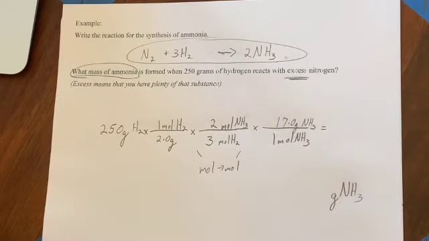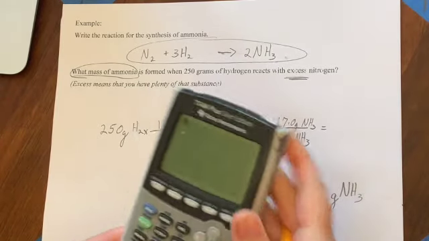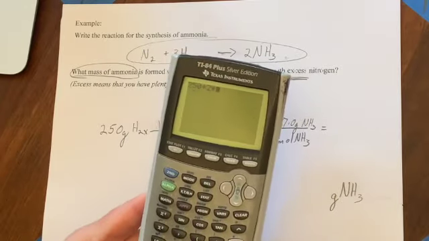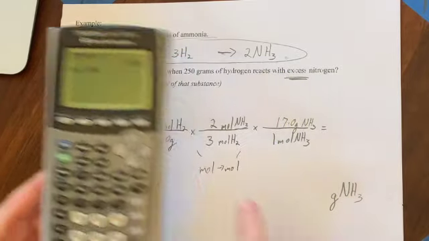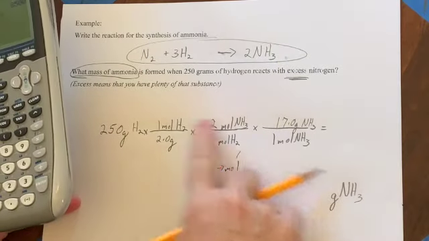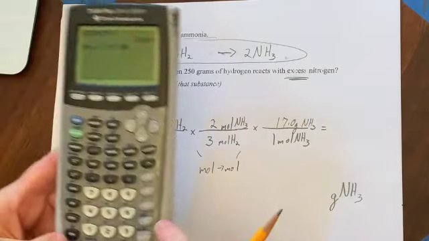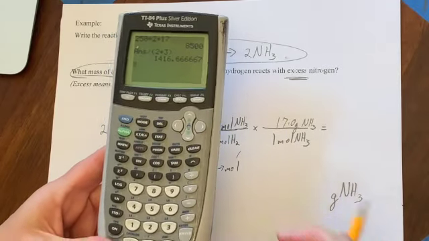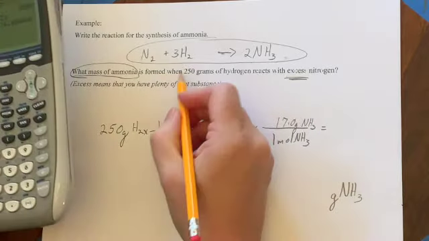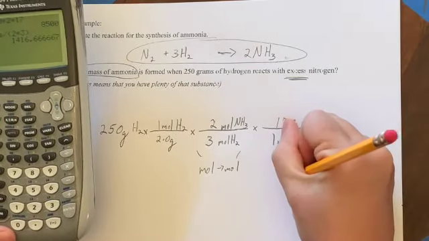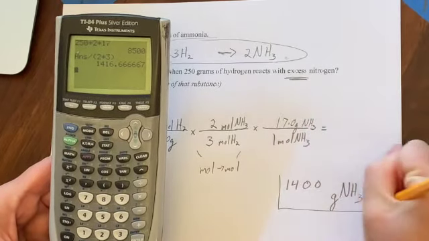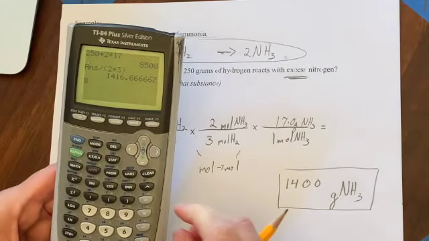Okay, I'm then going to plug this into my calculator. All right, so I have 250 times 2 times 17 divided by 2 times 3. Remember, I'm going to multiply everything in the numerator and divide it by the product of the denominator, and it gives you 1,416.66, and it keeps going on. But remember, I have 2 significant figures here, so I should really round this to about 1,400 grams of ammonia as my final answer.